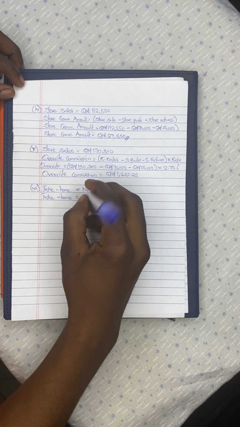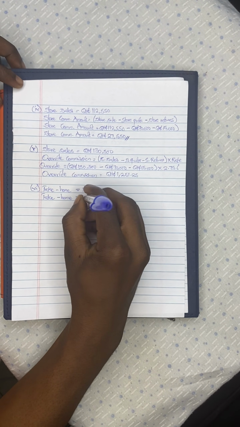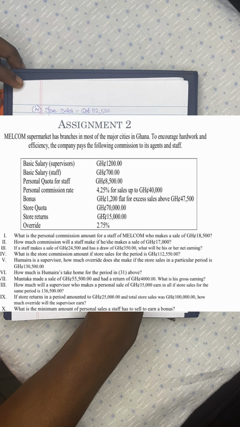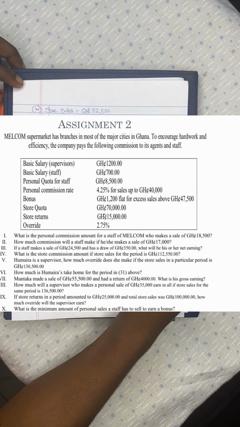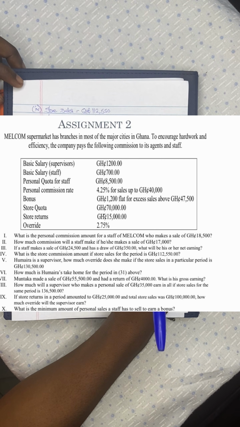So take home is equal to your gross earning, or the total earning, minus your draw, right?